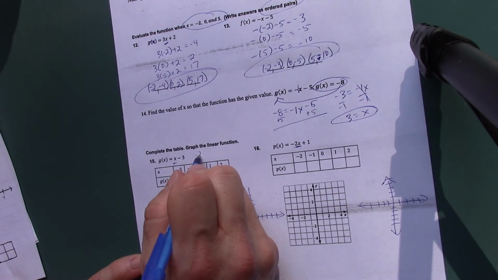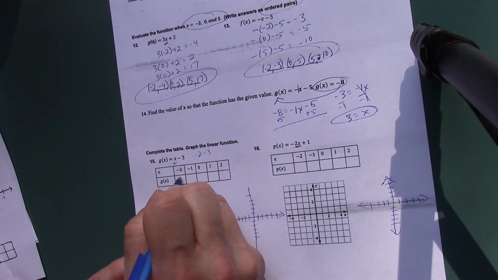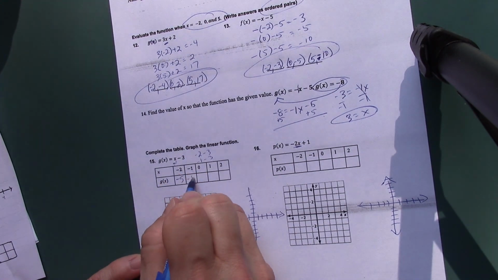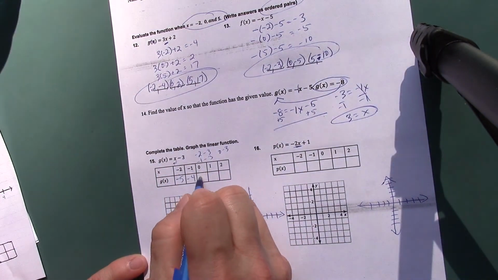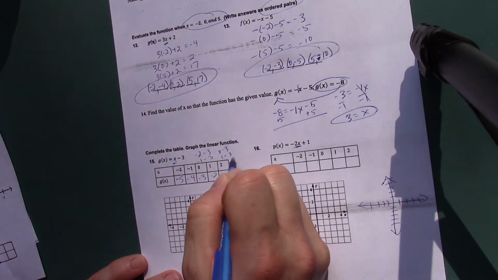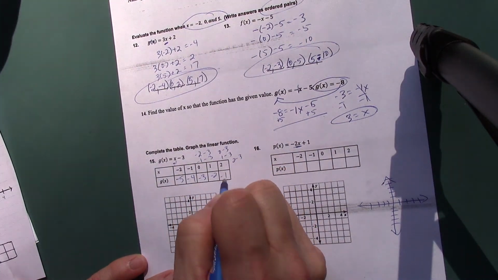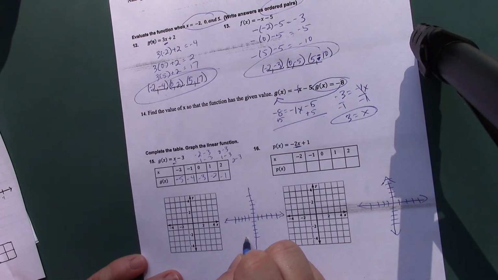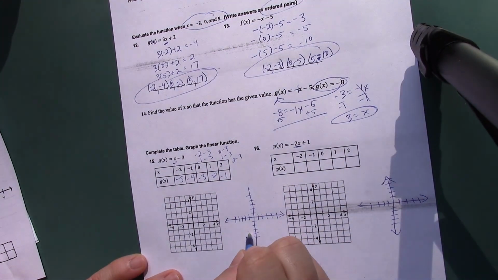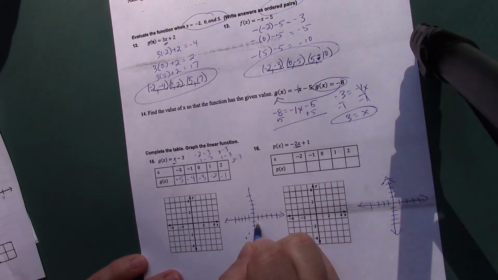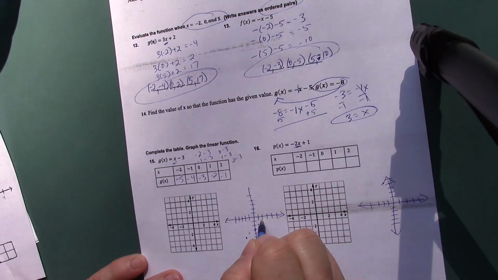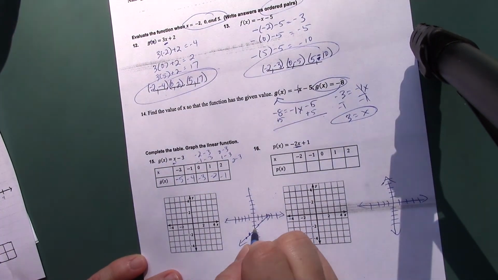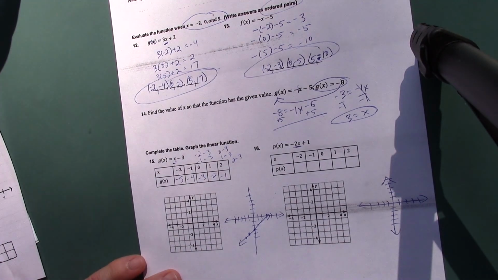So for negative 2, again, I would go negative 2 minus 3, which gives me negative 5. For this value, I'd go negative 1 minus 3, because I'm plugging it in right there, to get negative 4. 0 minus 3 gives me negative 3. 1 minus 3 gives me negative 2. And 2 minus 3 is how I get negative 1. So negative 2, negative 5 down here, negative 1, negative 4 next to it, 0, negative 3, 1, negative 2, and 2, negative 1. And there is my graph. I was a little bit off there, but you get what I'm doing here.